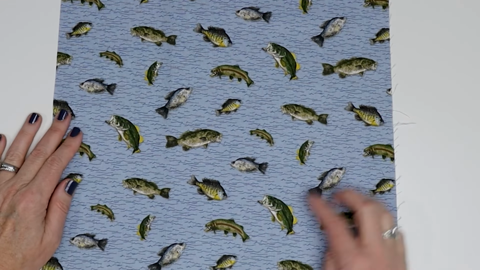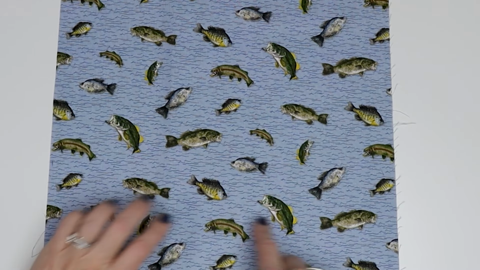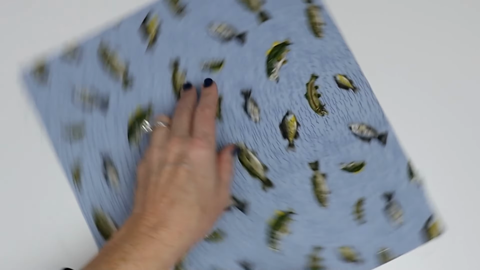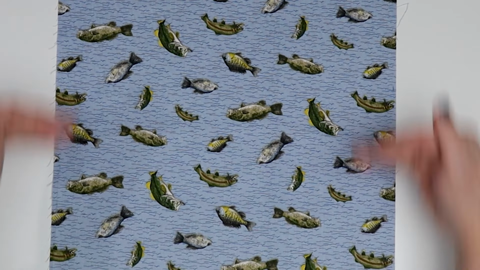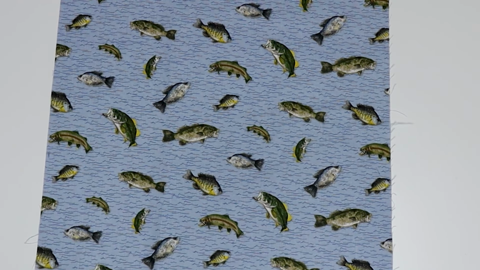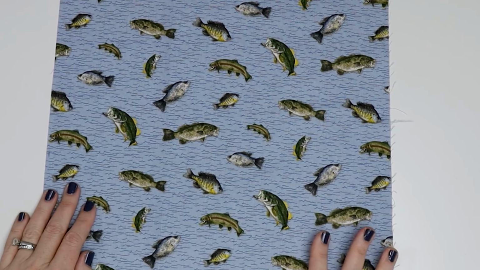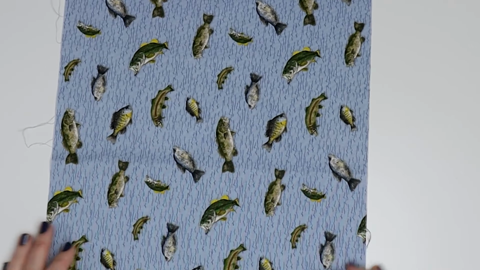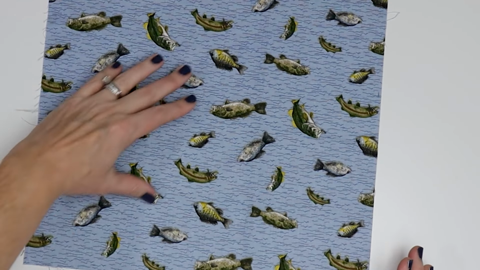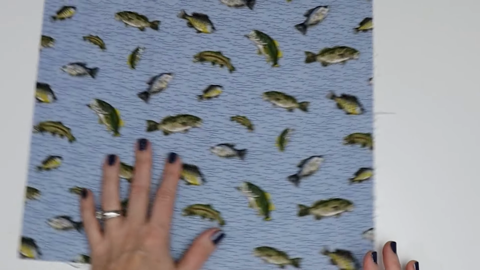Here's another. While again, they're swimming sideways a little bit, none of them are totally upside down. So if we turn it this way, all the fish are upside down. That is actually the best way to decide if something is directional or not. Look at it and turn it every direction. If it doesn't look good from every direction, then it is a directional fabric.